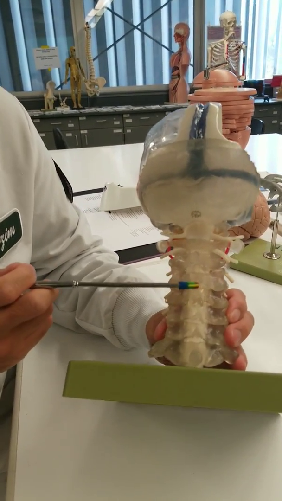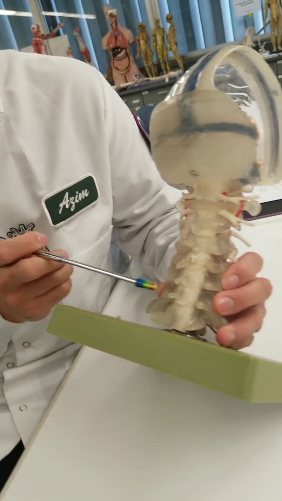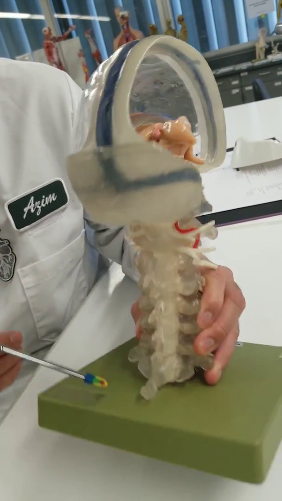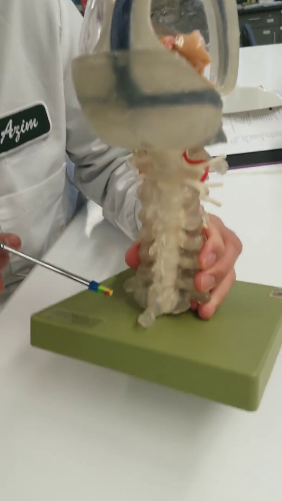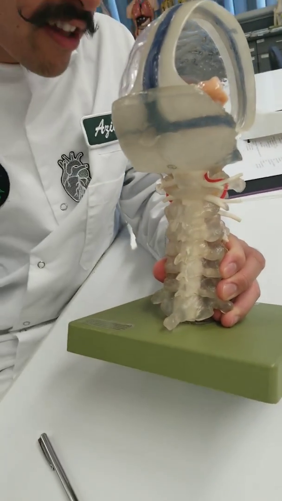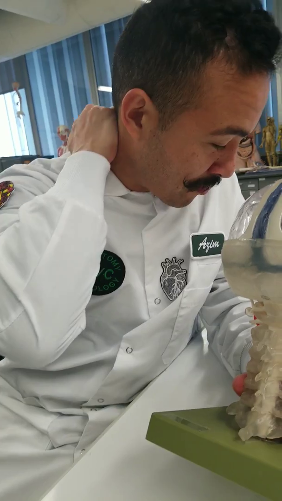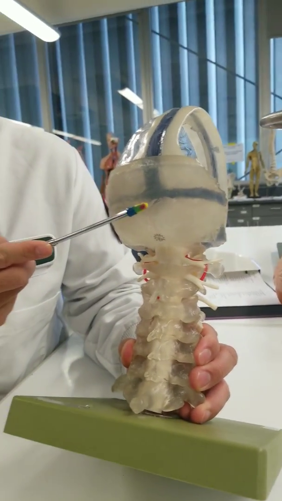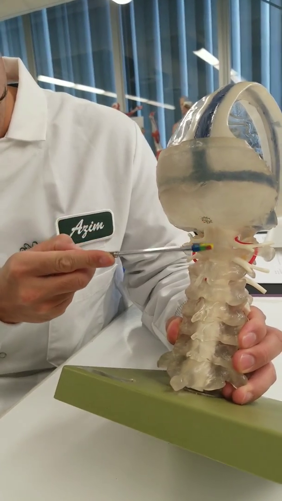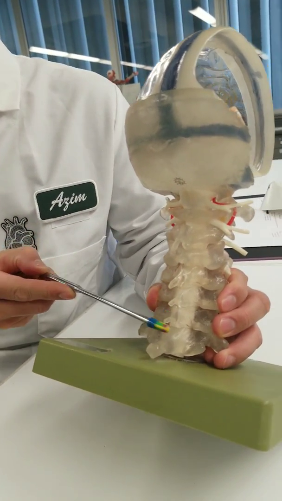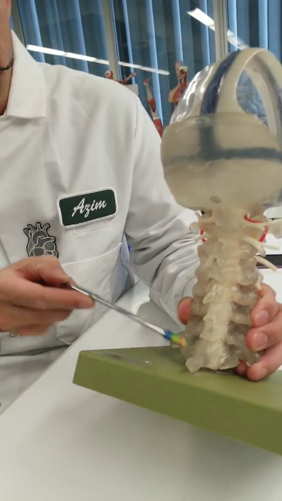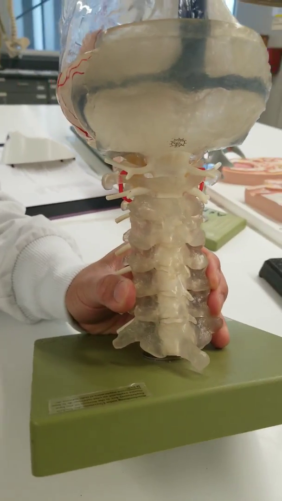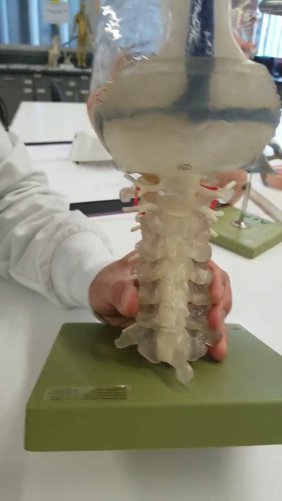C2, here's C3, C4, C5, C6, all have bifid processes. And then C7. C7 does not have a bifid process. It protrudes out the most. You can feel it on the back of your neck, this bump right here. Once again, it allows for a ligament to attach from the external occipital protuberance down between these bifid processes and attaching to C7. If you've experienced whiplash, you'll feel pain because of this stretch to this ligament.